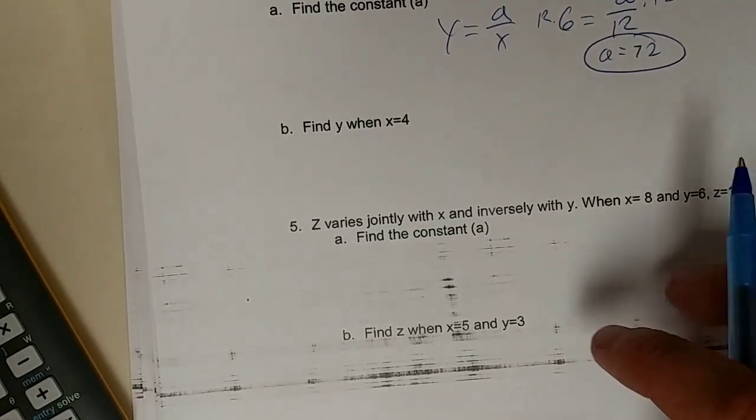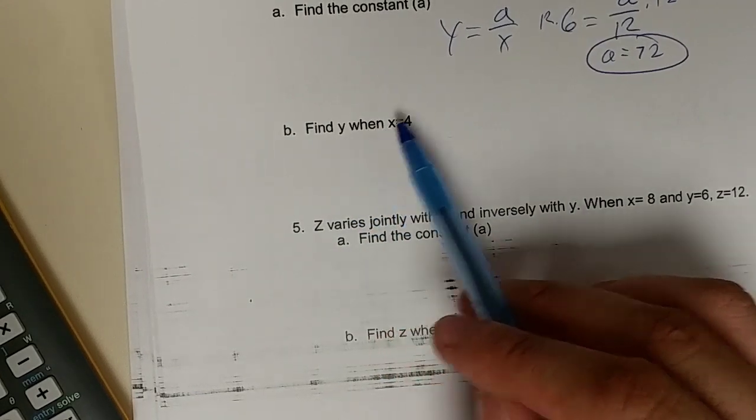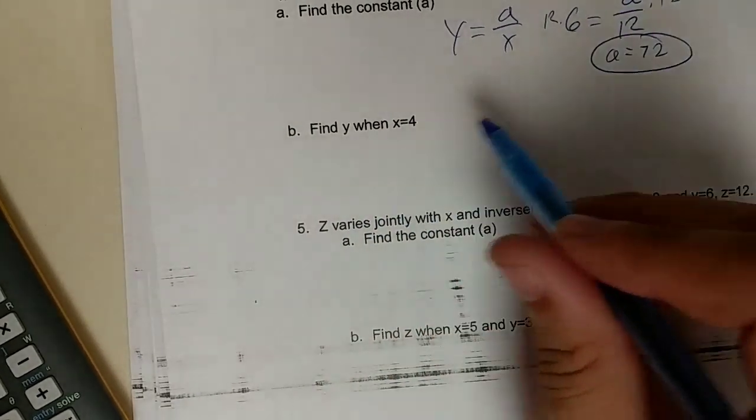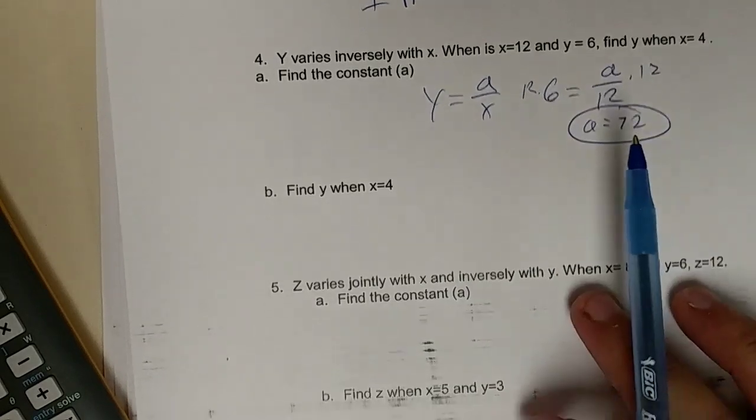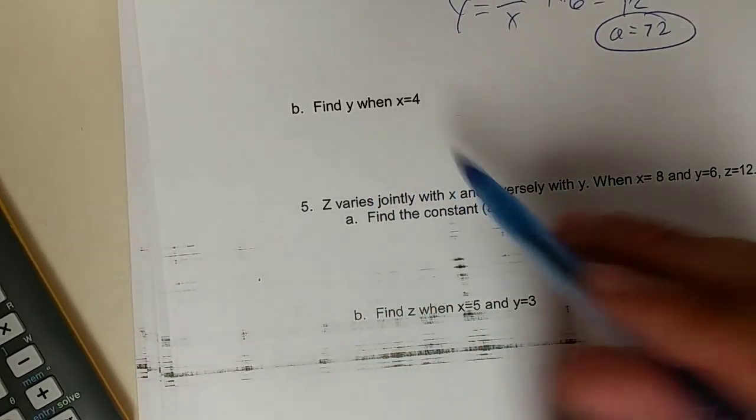Are we done with that? No, because then we want to find y when x is 4. Oh, I wrote that twice, funny enough. So y equals, x equals 4.